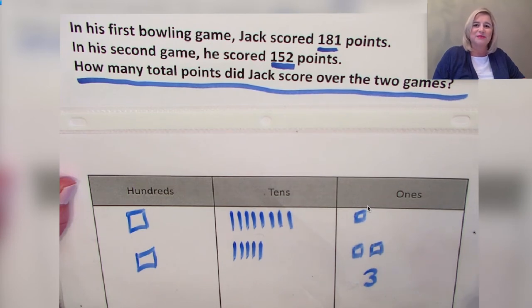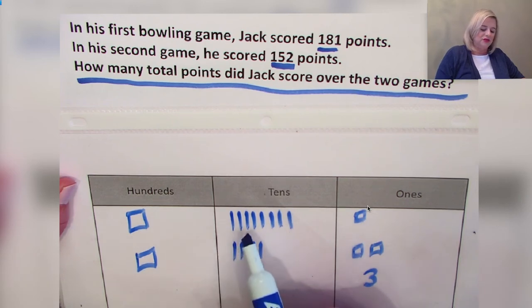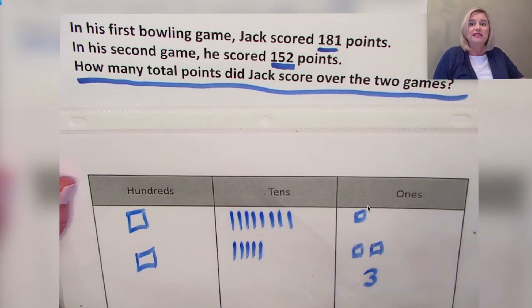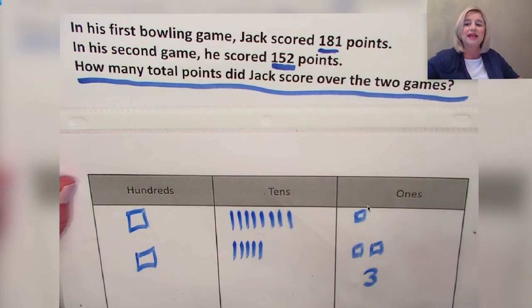Now let's go to our tens place. Count with me. 1 ten, 2 tens, 3 tens, 4 tens, 5 tens, 6 tens, 7 tens, 8 tens, 9 tens, 10 tens, 11 tens, 12 tens, 13 tens. Oh my goodness. Can I have 13 tens or do I need to regroup? You're right. I cannot have 13 tens. 13 is greater than 9.